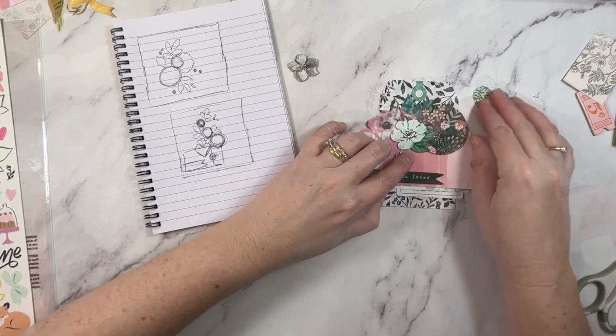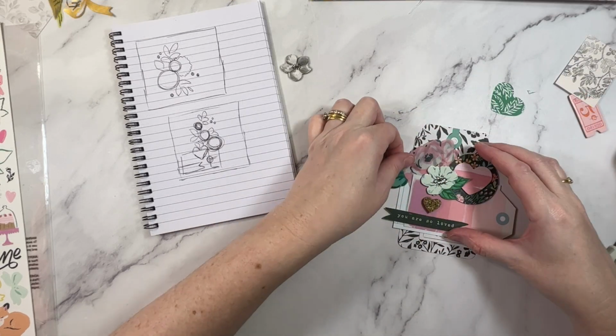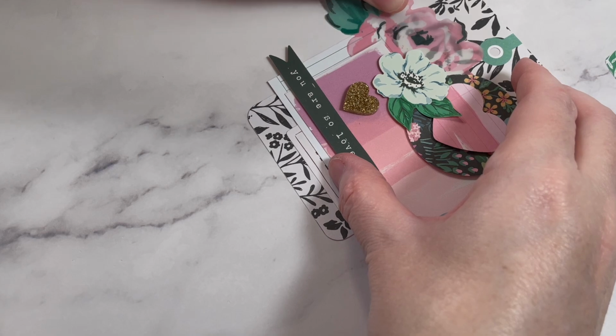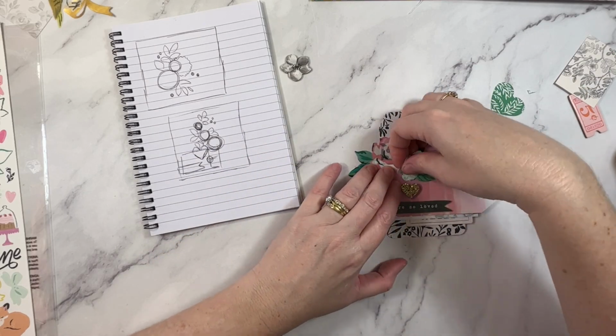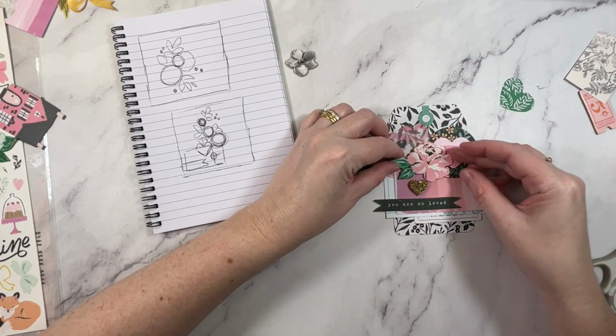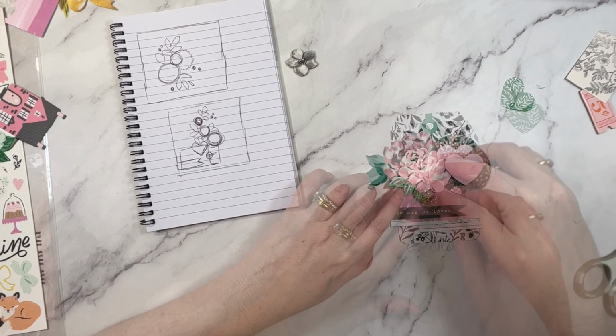While you can stay really close to the sketch, know that you can also mix things up. As I go, I'm also going to add in the other things that we normally talk about when I talk about scrapbooking. So dimension, so some of the elements might be added with foam tape rather than flat to the page, and also texture. Also things like color balance, which was why I switched out that blue flower for the pink one.